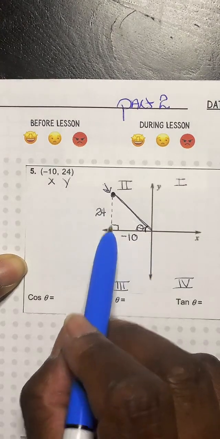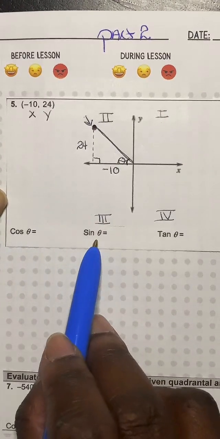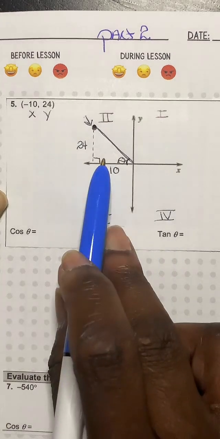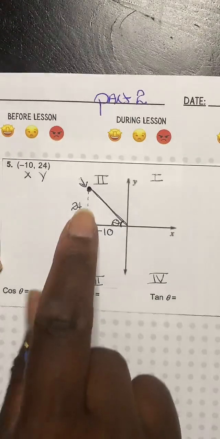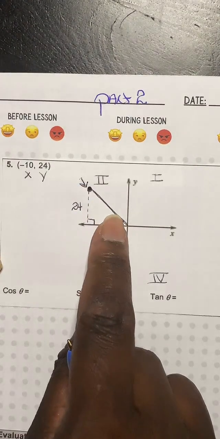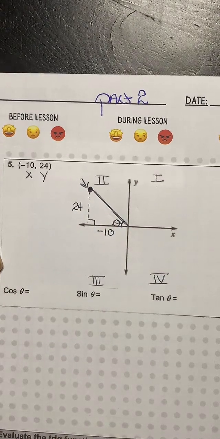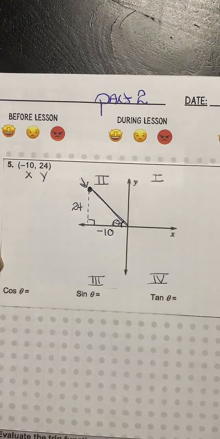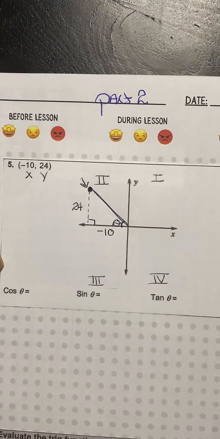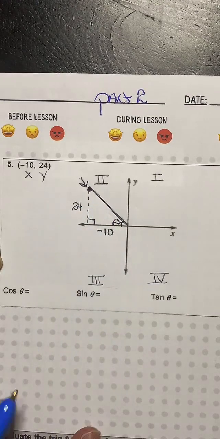So in order for me to figure out what the cosine, the sine, or the tangent of this triangle is, I need to find my longest side, which is called the hypotenuse. How am I going to find that? Not a problem. How am I going to find that? Okay. Where are you getting the 13? How am I going to find this longest side? Do you remember?